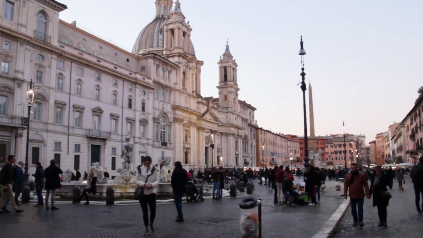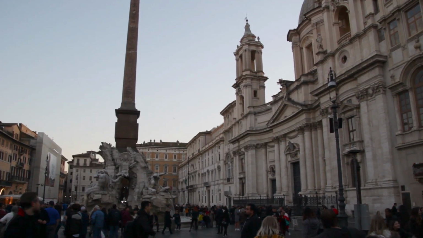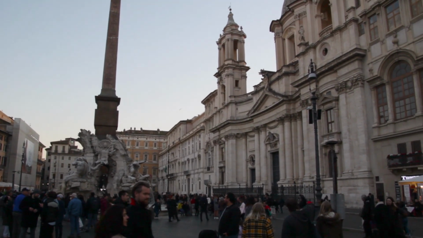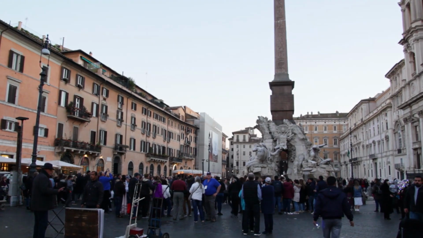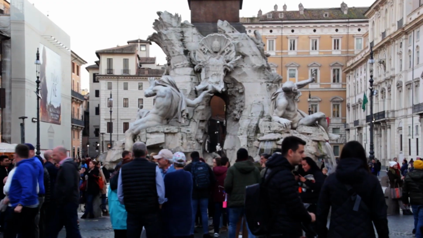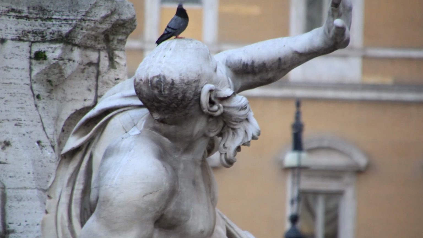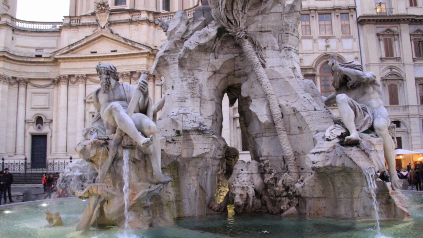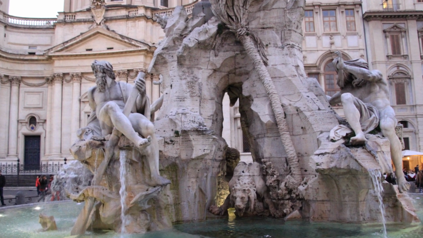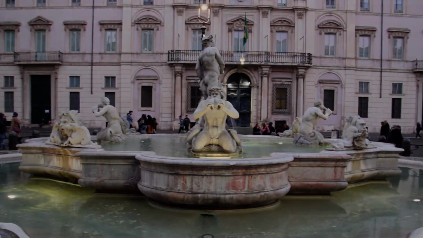The Piazza Navona originated in the year 86 AD as the Stadium of Emperor Domitian. It was Rome's first permanent sports venue and seated around 15 to 20,000 spectators. In the Piazza Navona are three fountains: the Fountain of Moro, the Fountain of Neptune, and the Fountain of Four Rivers, created in 1651 by Gian Lorenzo Bernini for Pope Innocent X.